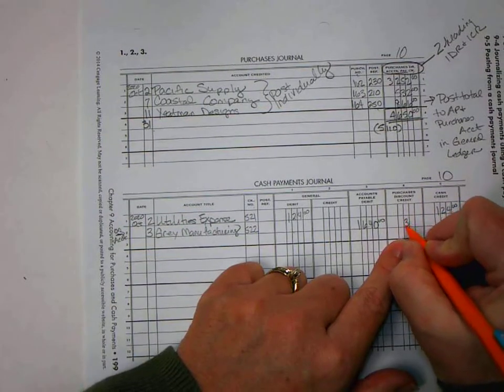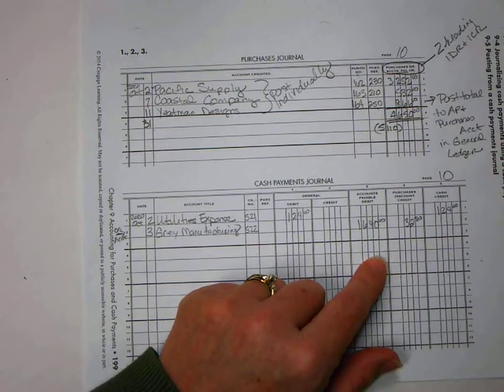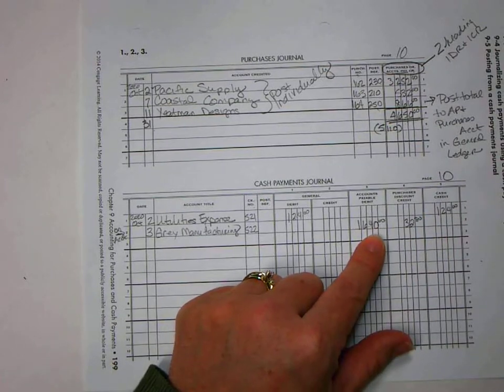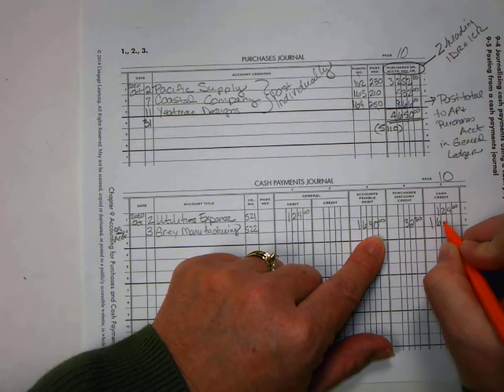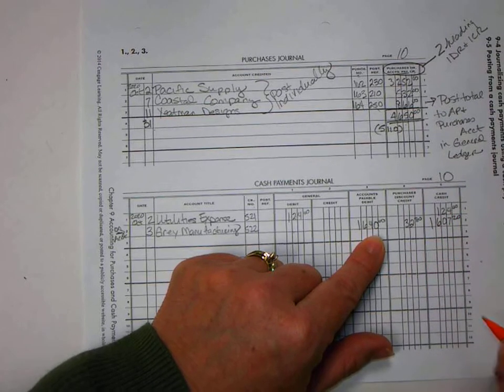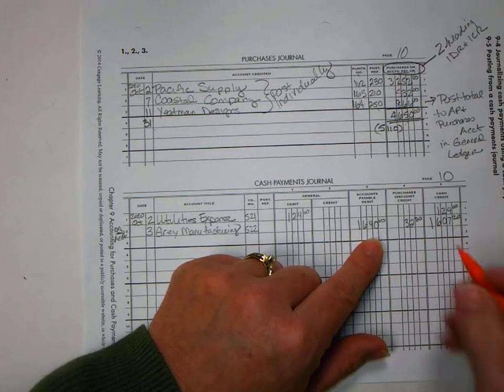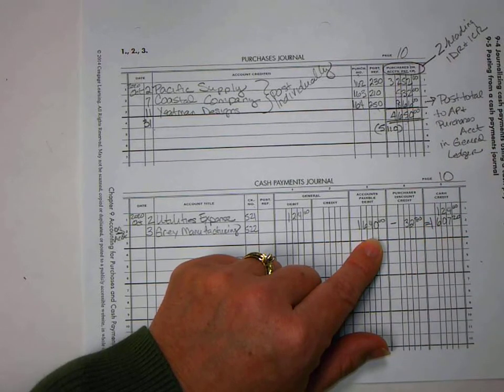So the $32.80 goes here, and then we subtract those two. $16.40 minus $32.80. This is the amount of the check, the amount of cash that we are actually paying. $1607.20. Okay, so really this minus this equals this.